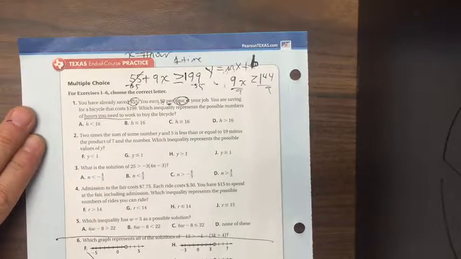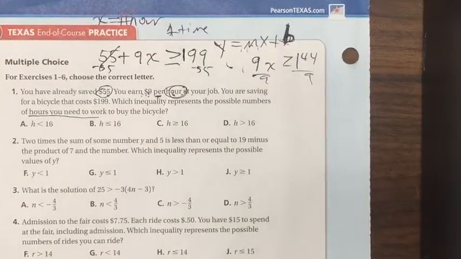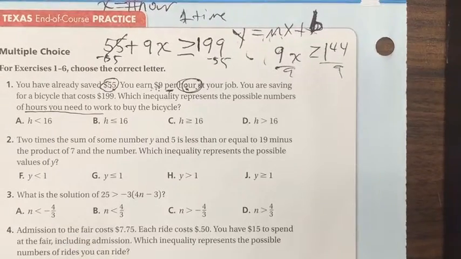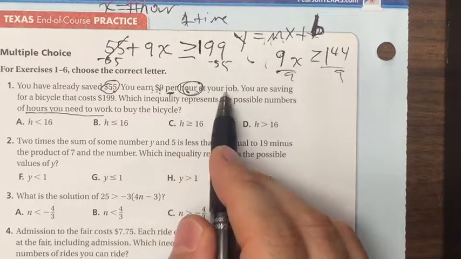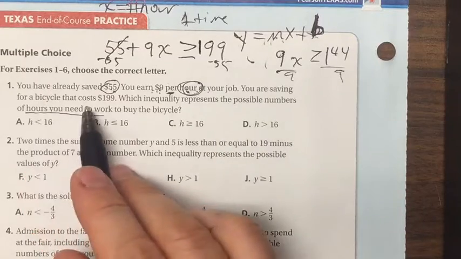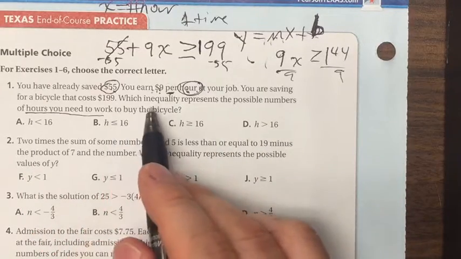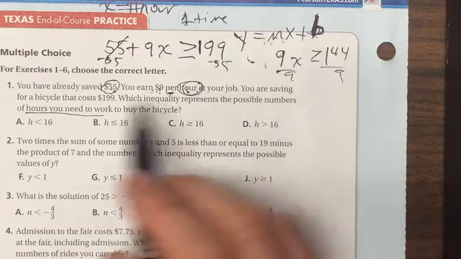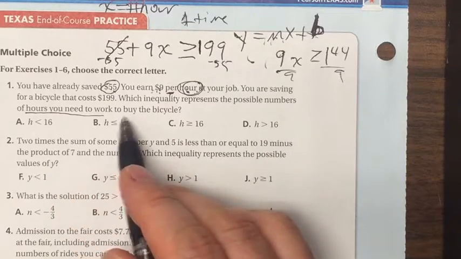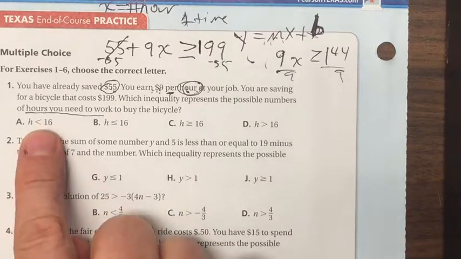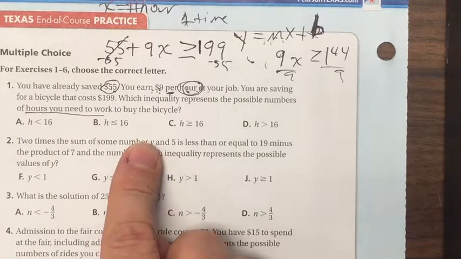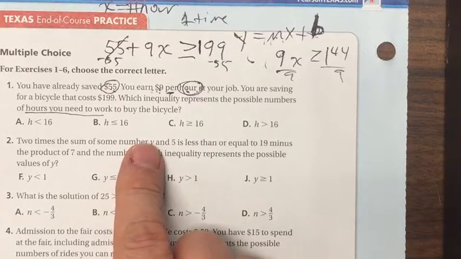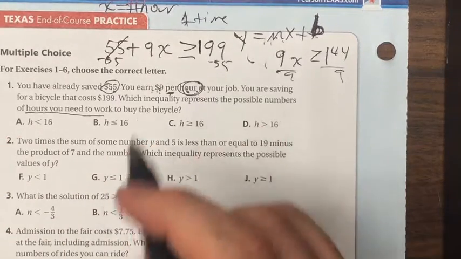And I did go ahead and write some stuff down to kind of save time on the first one. You have already saved $55 and you earn $9 per hour at your job. You are saving for a bicycle that costs $199. Which inequality represents the possible numbers of hours you need to work to buy the bicycle? Now, they actually did the math for you. We know that we're going to get 16 at the end, but which inequality is right? Let's go ahead and set it up and do the math, even though we know we're going to get 16.